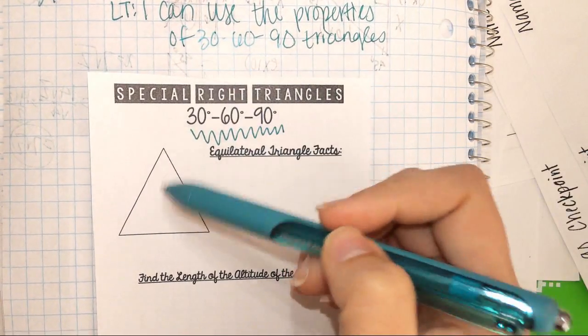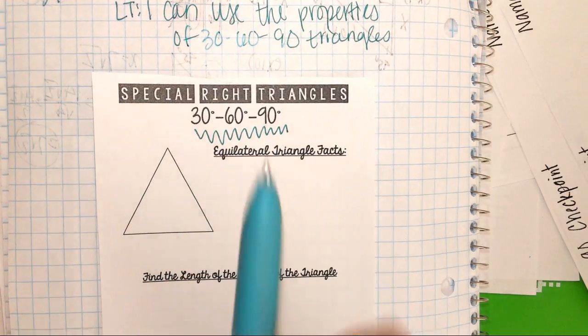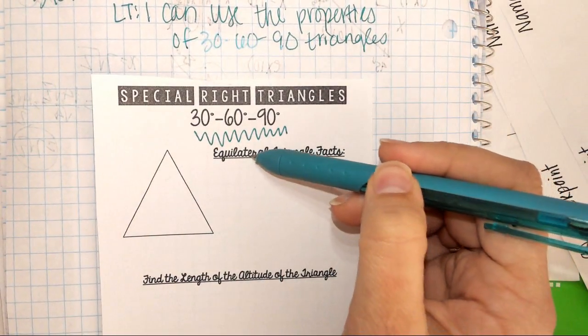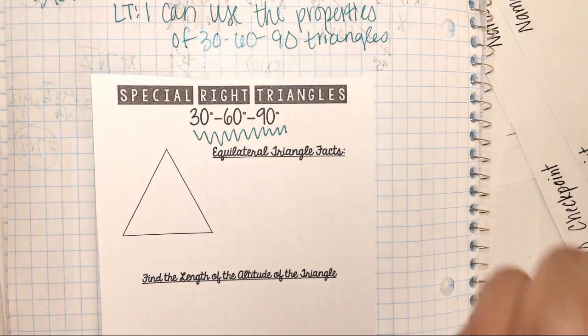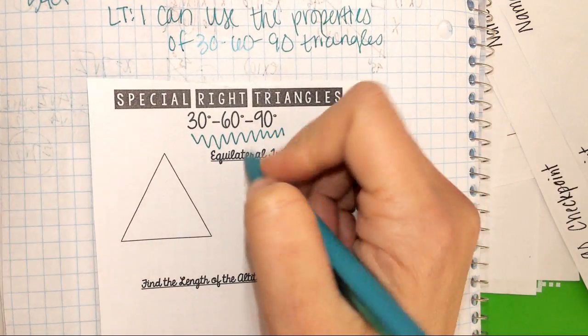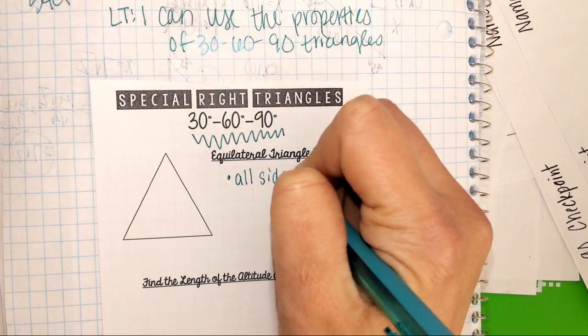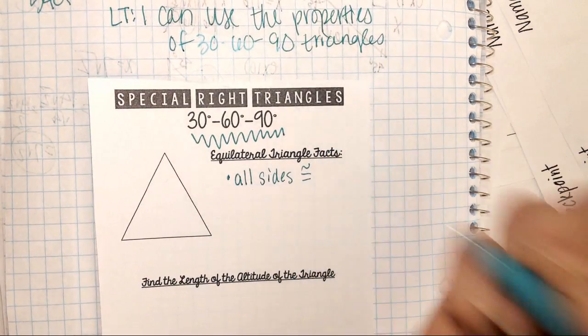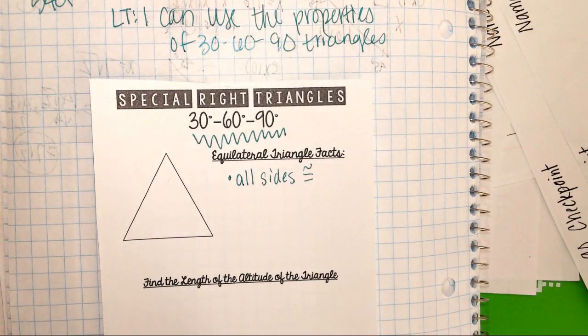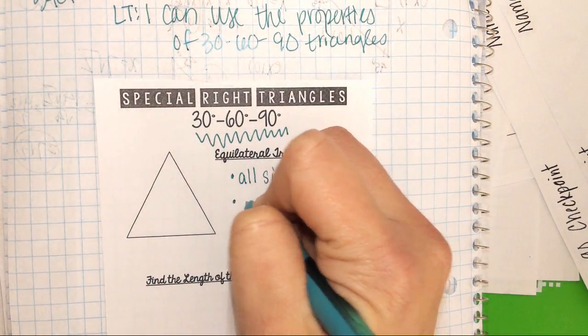Now, we're going to create a 30, 60, 90 from an equilateral triangle. What do you know about equilateral triangles? They're all the same size. All sides congruent. Alright, what do we know about the angles? They're all the same. All angles are congruent.